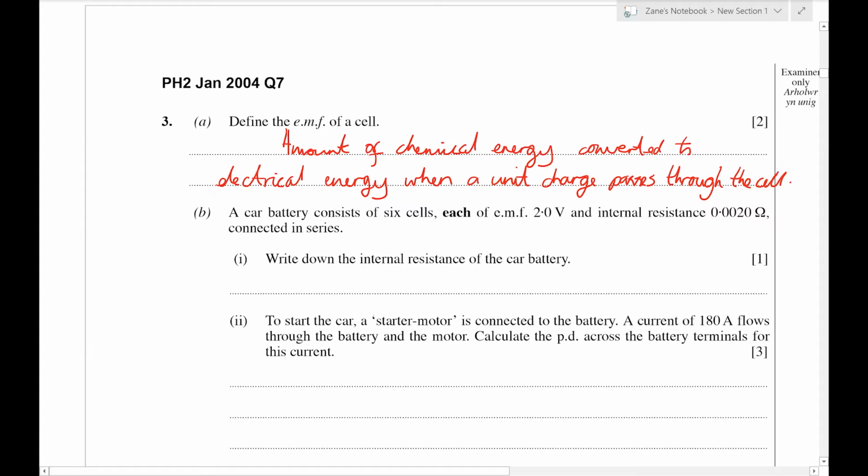We can define it in similar ways. We could define it as the total amount of energy provided to the circuit by the cell, but we must make sure that we've got the per unit charge or per coulomb in that definition.